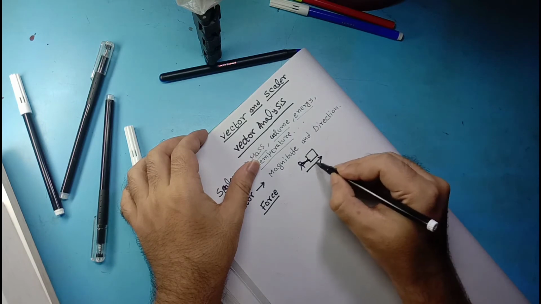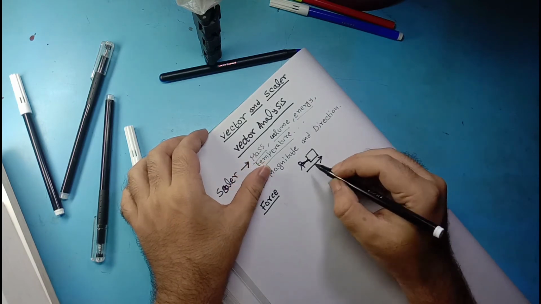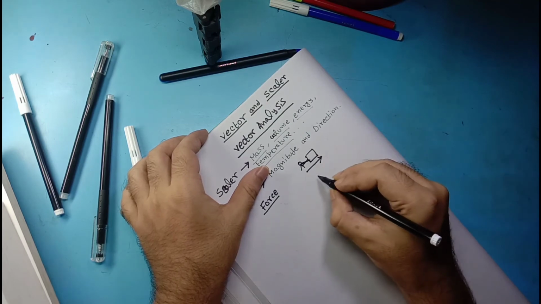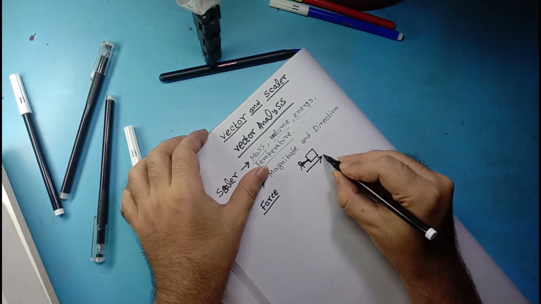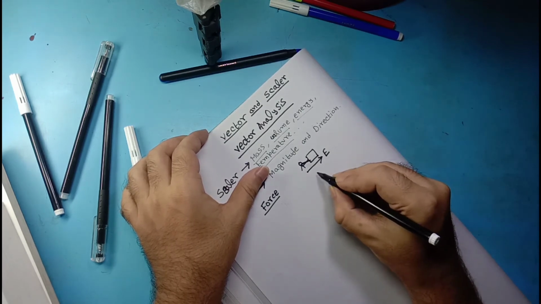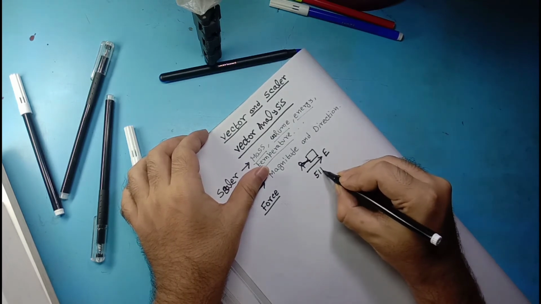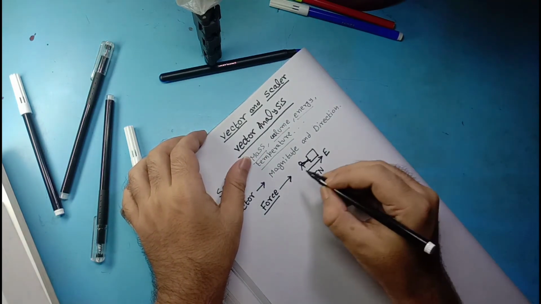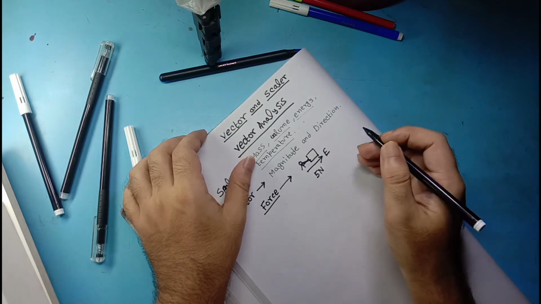So the direction is necessary. You can say that this man is pushing this box in the east direction with 5 Newton force. That's how force can be represented.